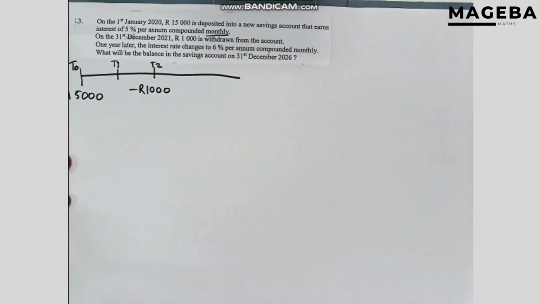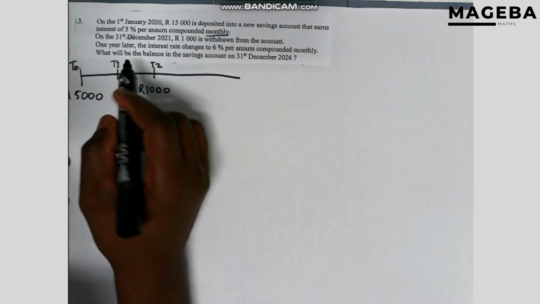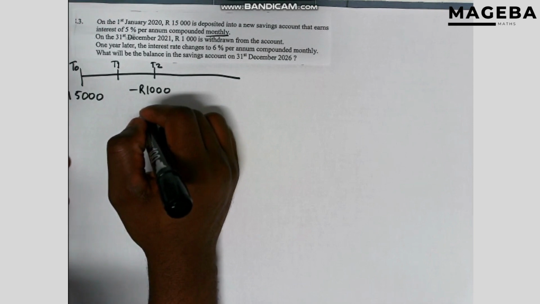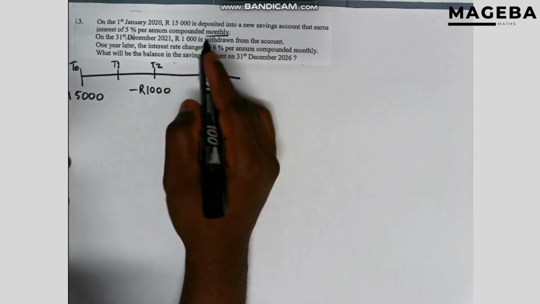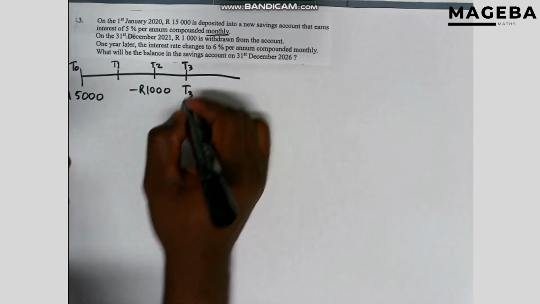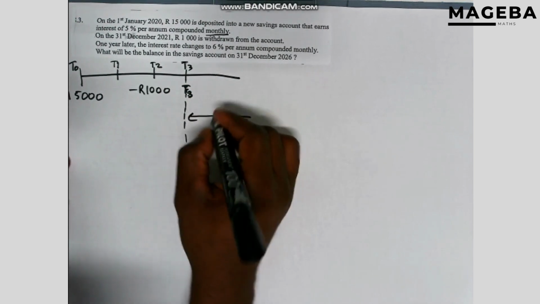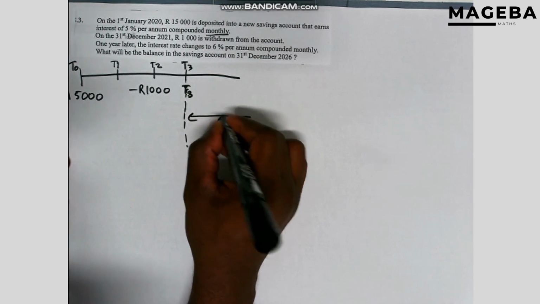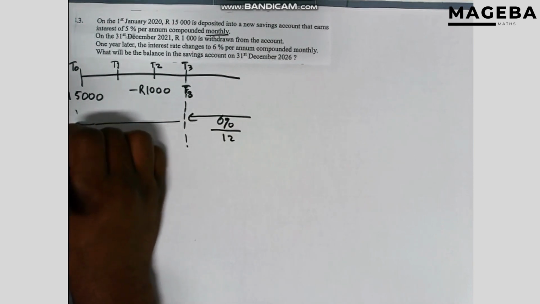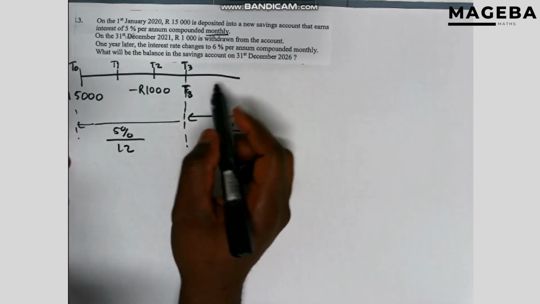And then a year after the 1,000 is withdrawn, there is an interest rate change. So we're going to have T3 here. After this T3, there is an interest rate change. So from here going here, we're going to have 6% compounded monthly. From here to here, we are having 5% compounded monthly. And then, what will be the balance in the savings account on the 31st of December 2026?